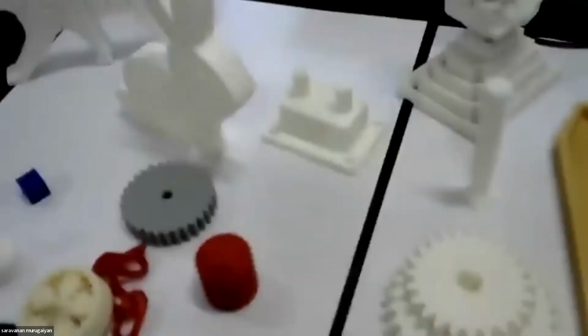And that's it. Let me now hand over the session to Mr. Vishant, who will explain about the 3D metal printer.